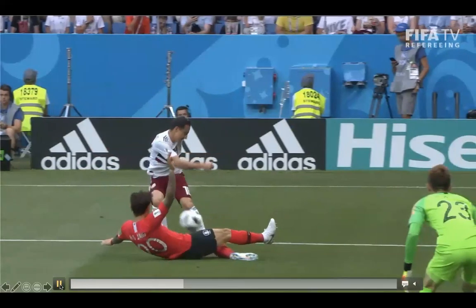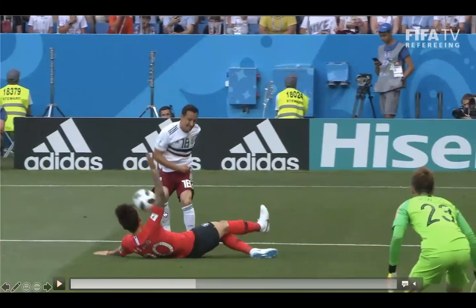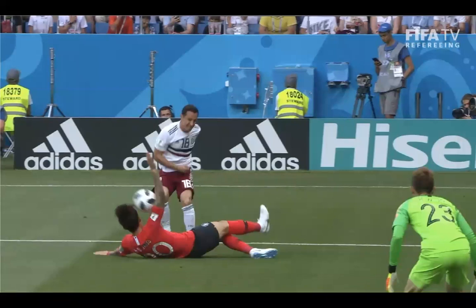So here we have a player who slides on the ground. This is another good example of a hand not in a natural position. So the arm up over the shoulder, up in the air, not close to the body, making the body unnaturally bigger, outside of the silhouette of the body. This is a good example, again, of a scenario where we want to call a handball. The arm is away from the body. It's making the body bigger. It's a deliberate action. Absolutely want to call a handball.